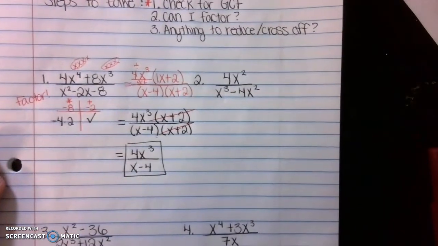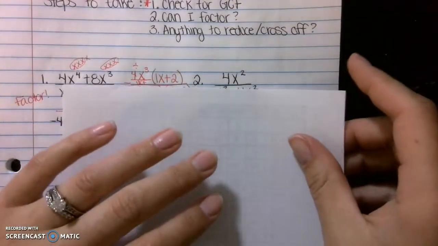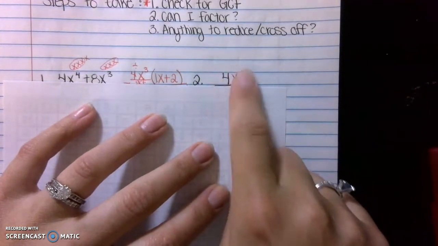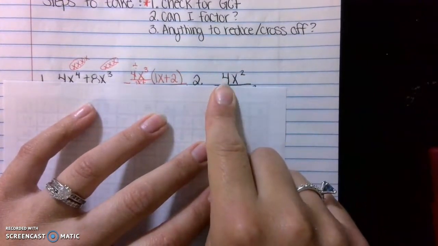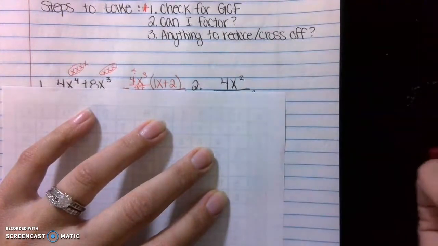All right, let's go ahead and look at number 2 here. Okay, so again, I'm just going to look at it piece by piece. So up on the top, 4x squared. Well, this is just one term by itself. I don't have a GCF, and I'm not going to factor that.